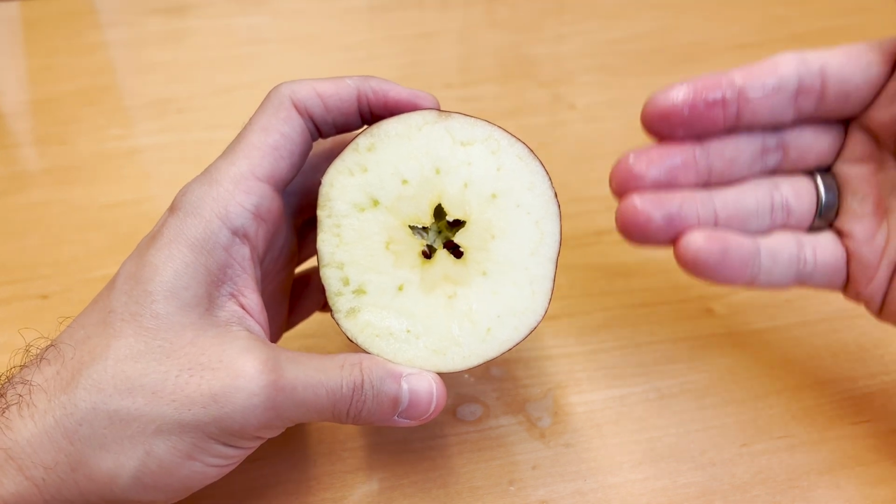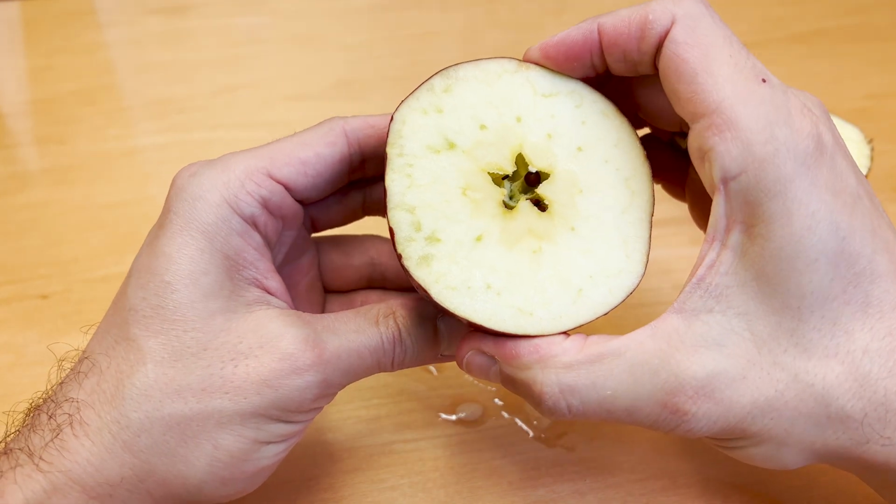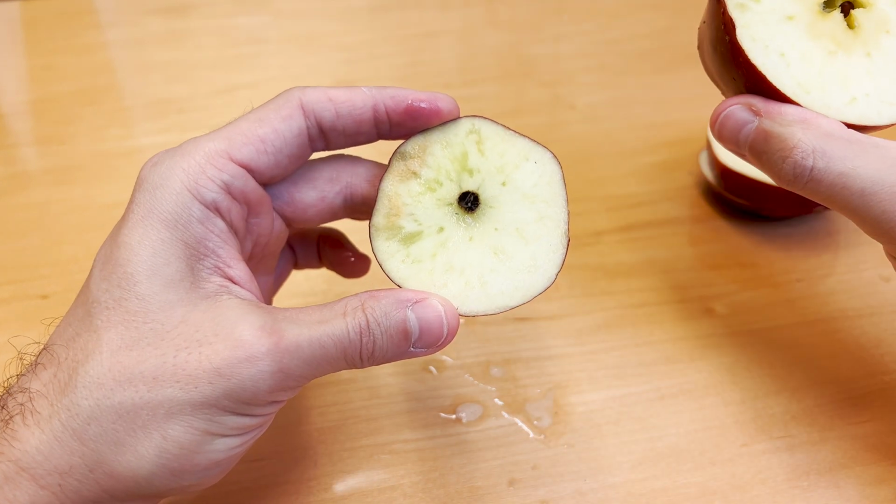And so that's how the MRI creates imaging. And as we go all the way down through the bottom of the apple, like this cut right through the apple looks like that.